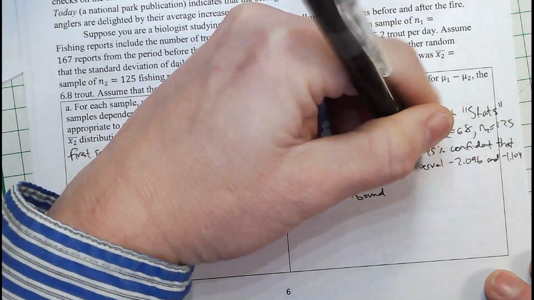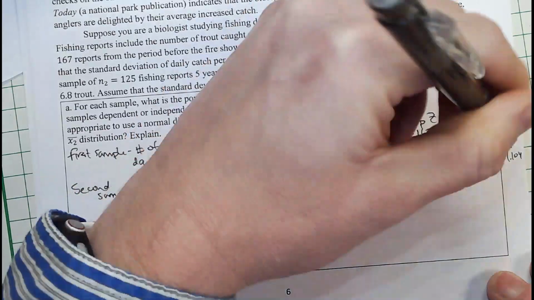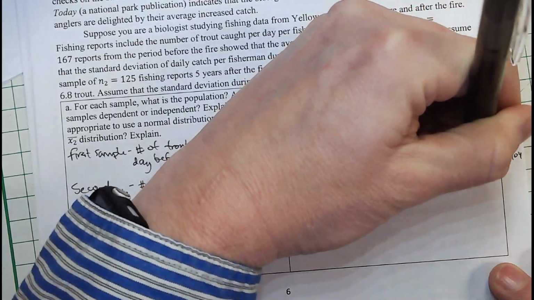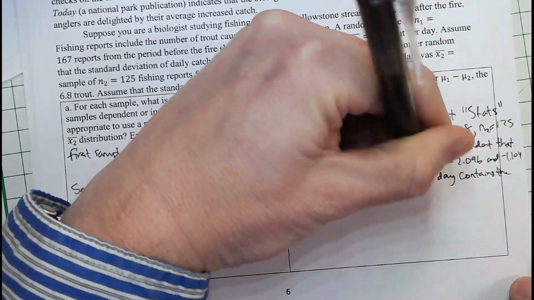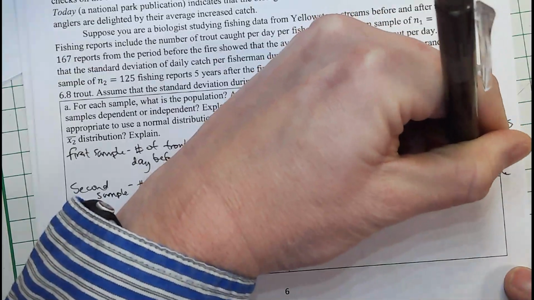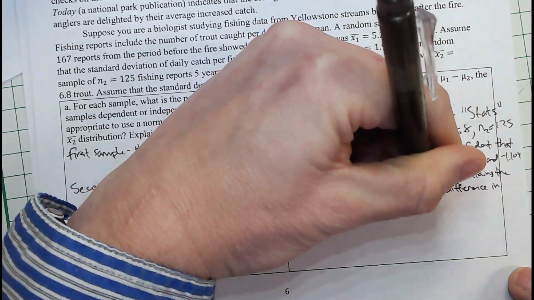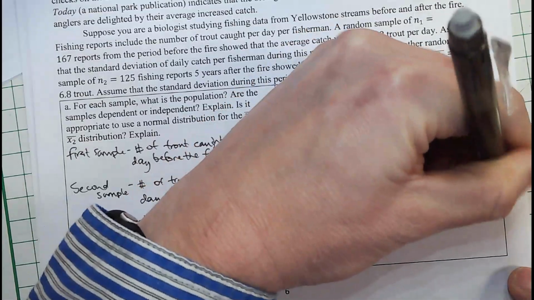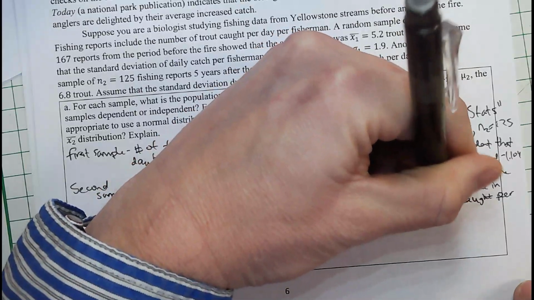fish per day contains the population difference in average fish caught per day before and after the fire.